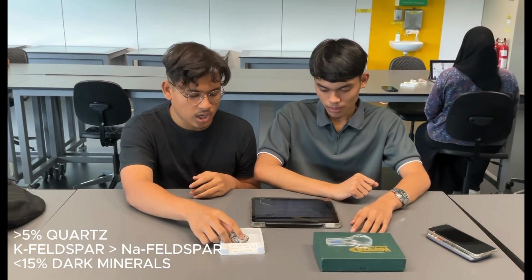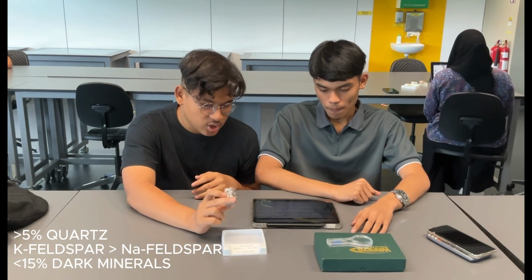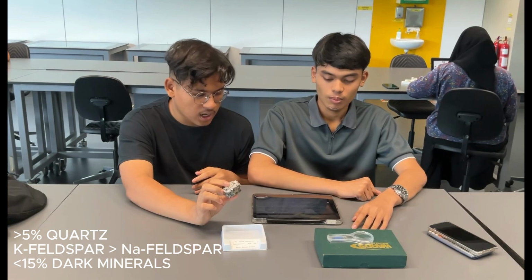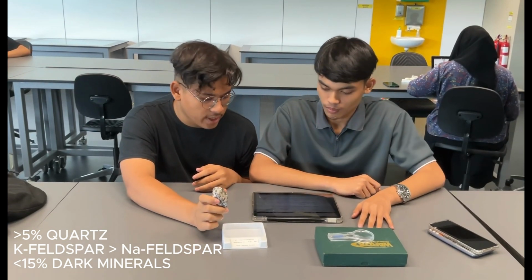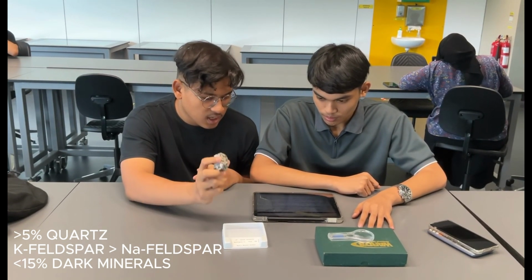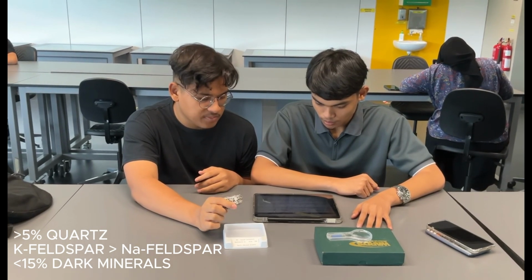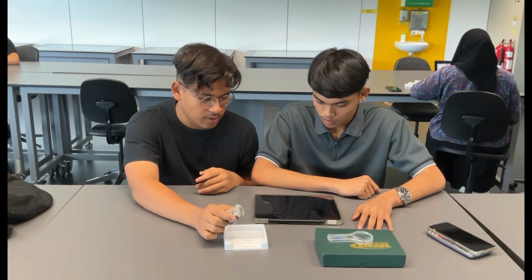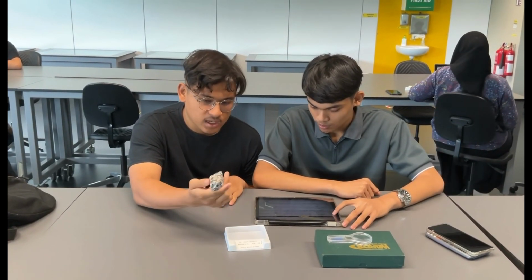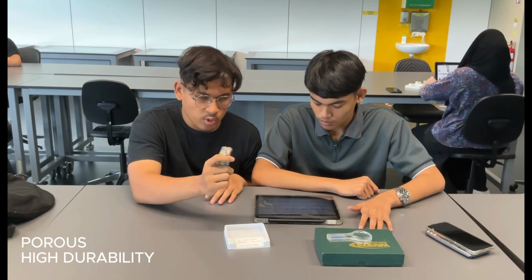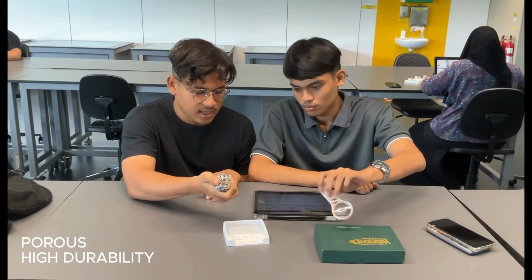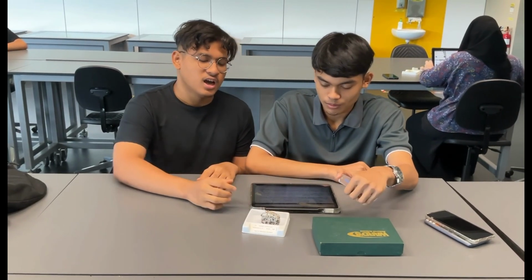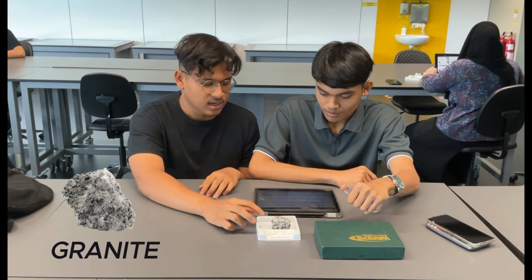So, next for its mineral composition, you can use a lens or microscope to see the mineral composition. For this, it has more than 5% of quartz. Also, the potassium feldspar is more than the sodium feldspar inside this rock. And then for other properties, this rock is porous, which means that it has air bubbles inside it, and also high durability. As you can see, it's very hard. So we decided that the name of this rock is granite.